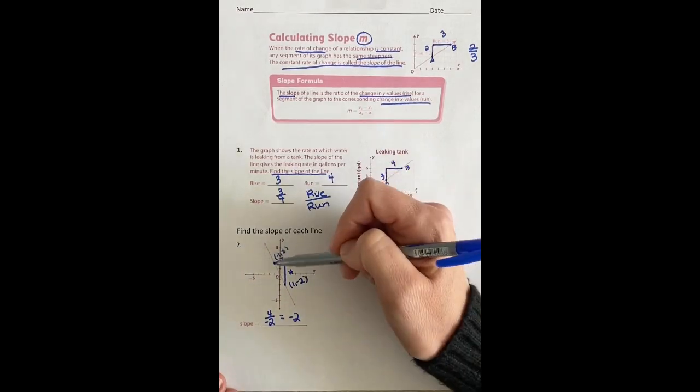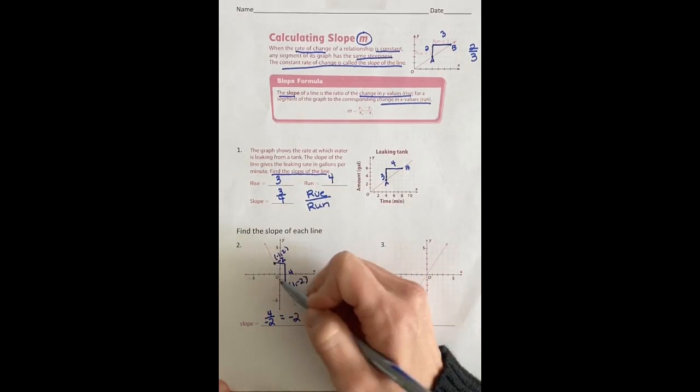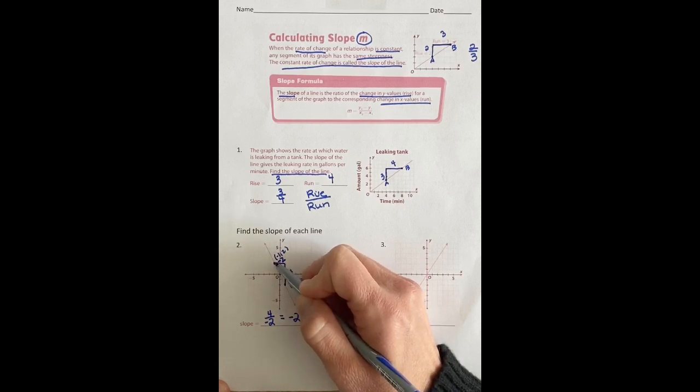If you picked 2 different points, you would still get the same slope. Like if you decided to pick the origin and -1, 2, you would still get 2 over -1, which is -2. So no matter what points you use on the graph, you should get the same value if you simplify.